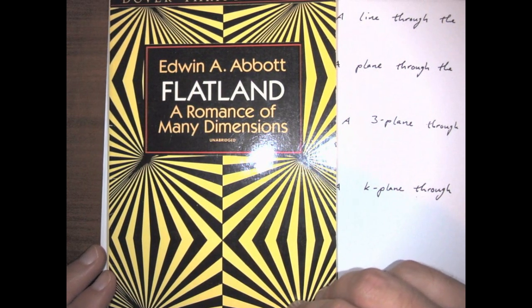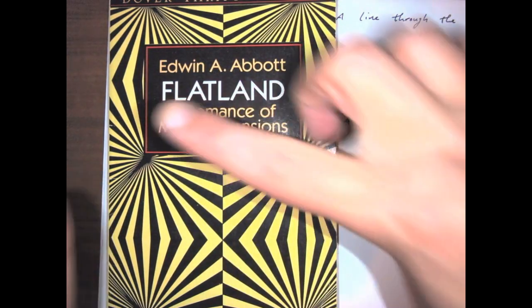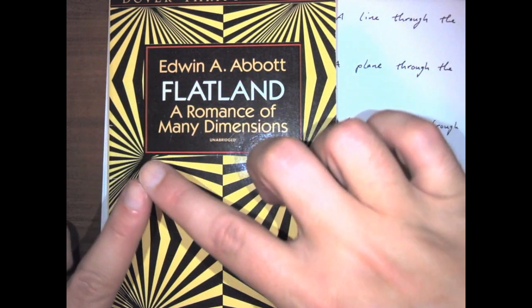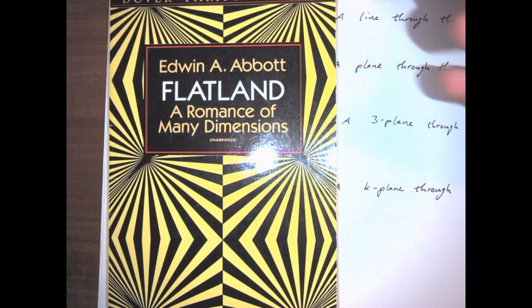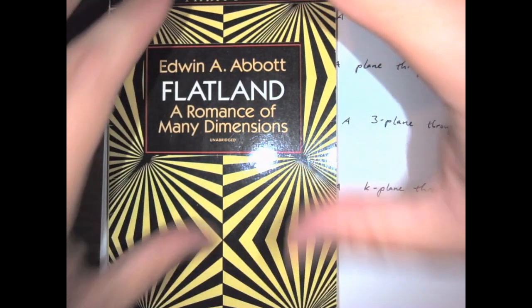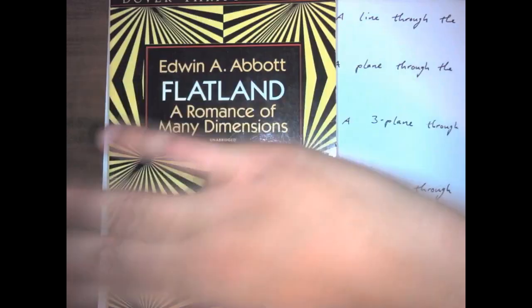There is no such thing as a third dimension, and certainly nothing beyond that. But then one night, the main character, who is a square and a mathematician in Flatland, is visited by a creature from the third dimension, a sphere. The way the sphere visits his world is that it just slides down through the plane that is Flatland.